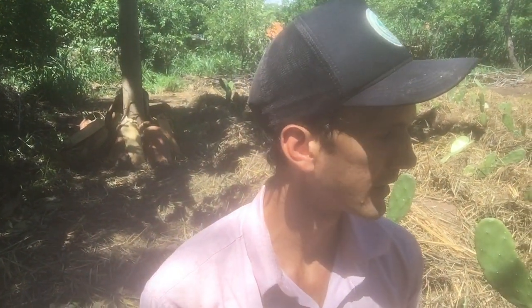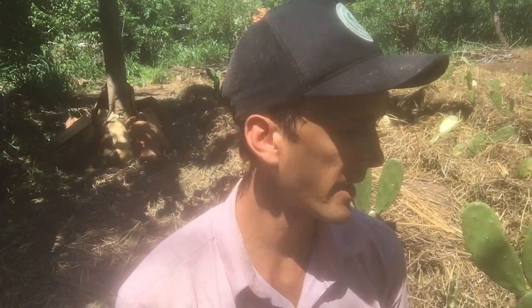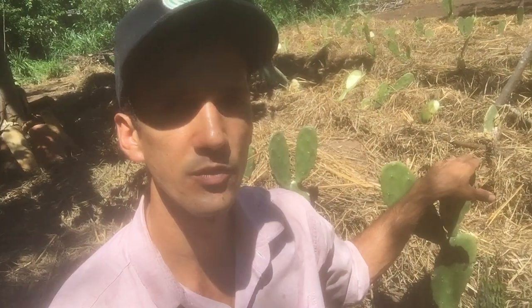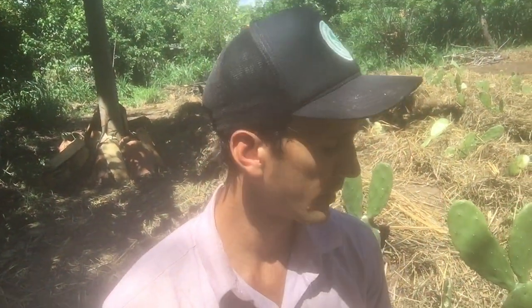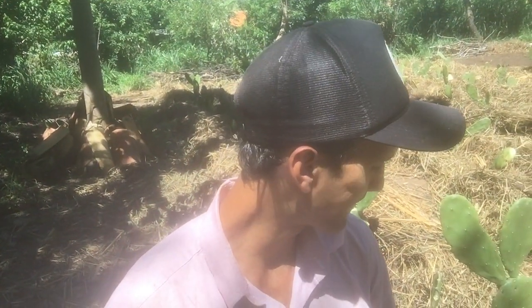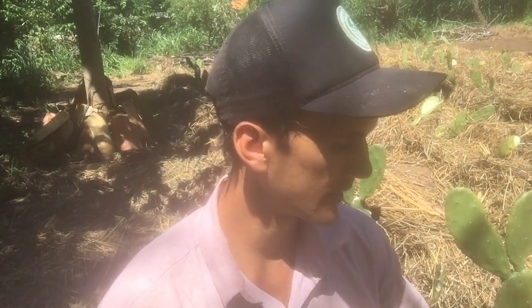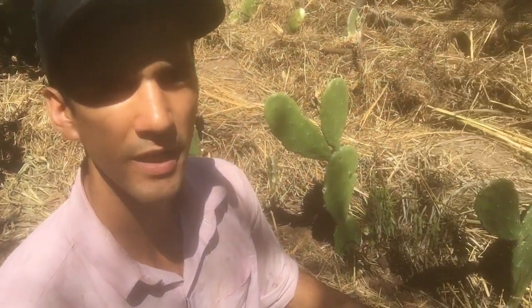So cassava, sesame, cowpea, pigeon pea, and castor beans. Right, so these are our short cycle plants, and we've got the Opuntia fig, which is a perennial crop, and we've got tree seeds which were sown here in the middle of this organic matter, as you can see.